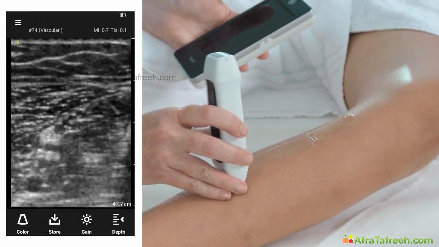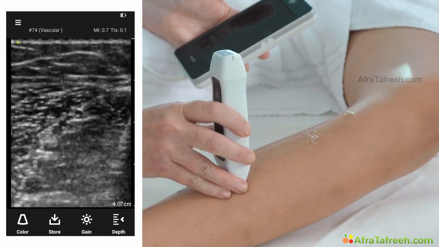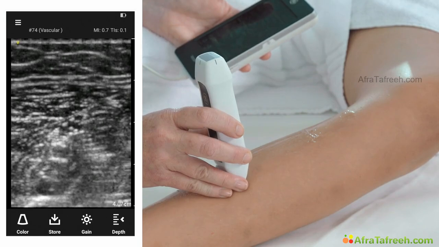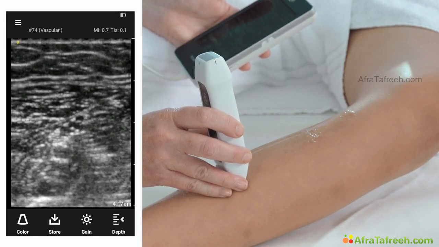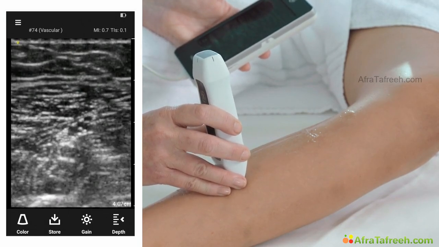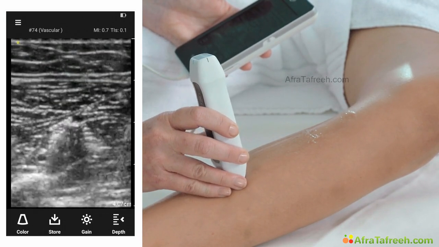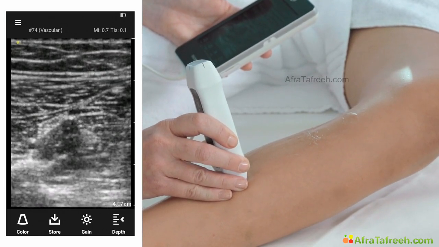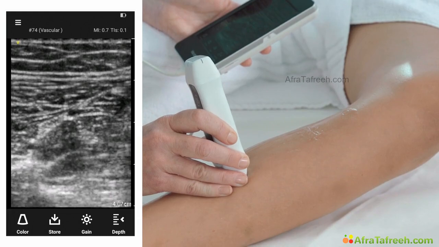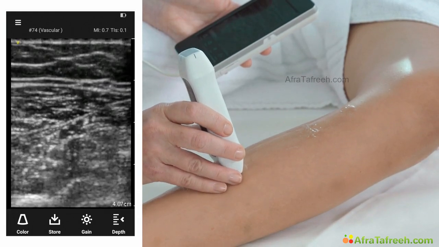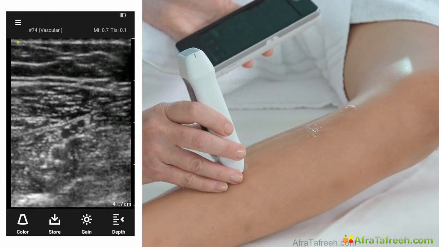Rocking the probe or tilting the probe up and down, we can see the veins stand out when we're 90 degrees to them. From here, I'm just going to do a compression to show you how they wink at us, and then the two arteries are now visible. Uncompress and you can see the veins refill.